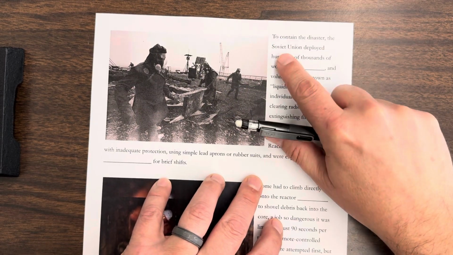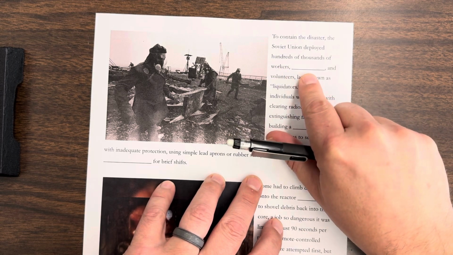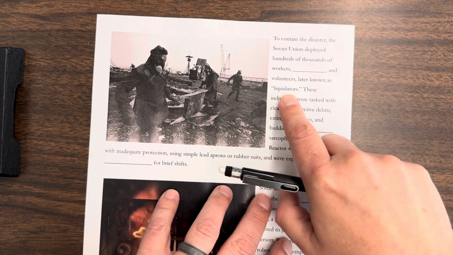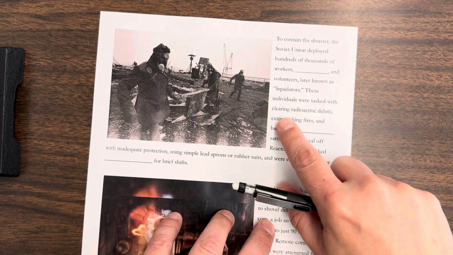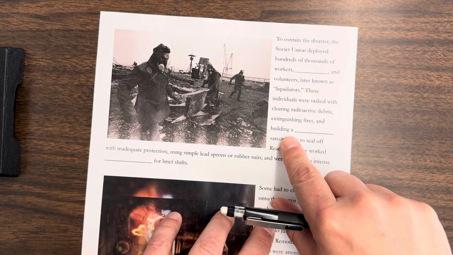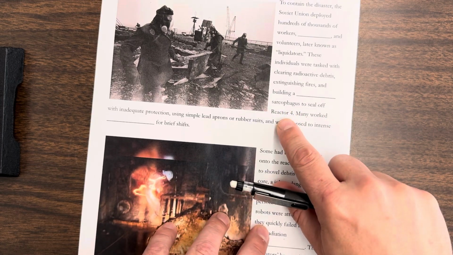To contain the disaster, the Soviet Union deployed hundreds of thousands of workers, soldiers, and volunteers, later known as liquidators. These individuals were tasked with clearing radioactive debris, extinguishing fires, and building a concrete sarcophagus to seal off Reactor 4.